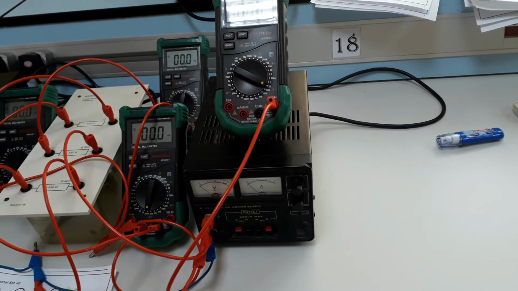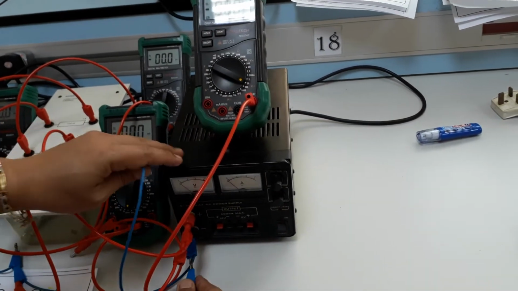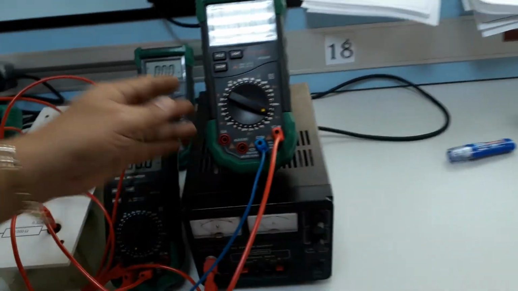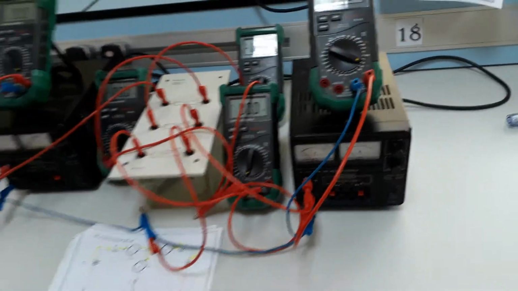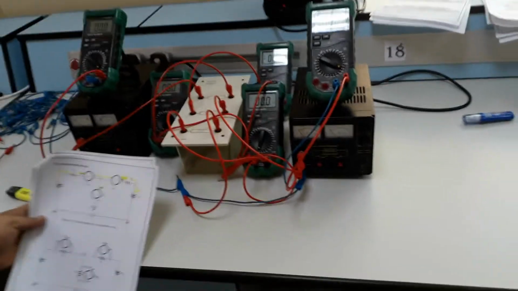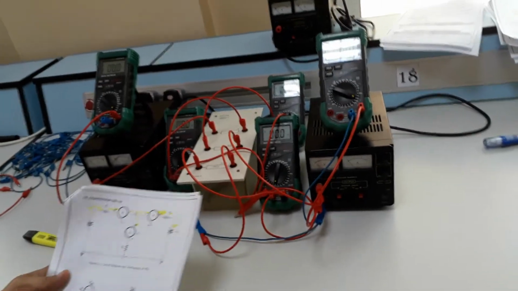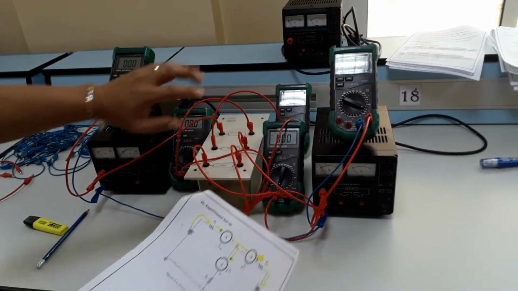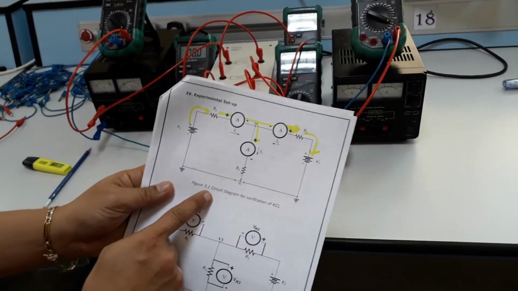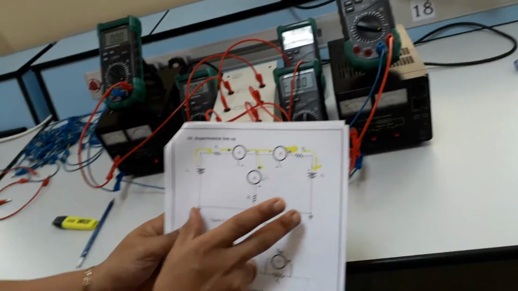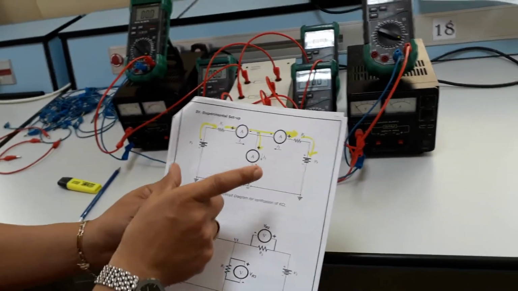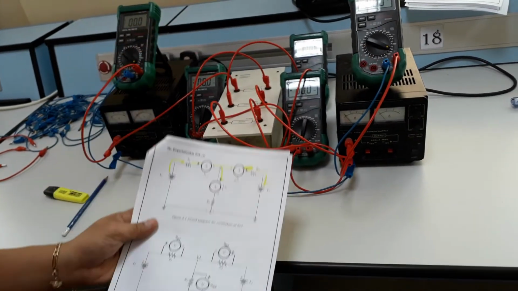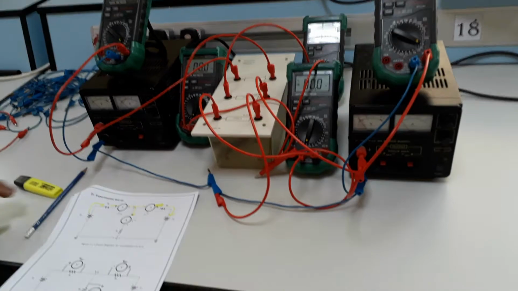We have analog and we have digital. This is the actual wiring connection, and this is the schematic diagram. You just follow what is stated in the schematic diagram, so the wiring connections follow from it.